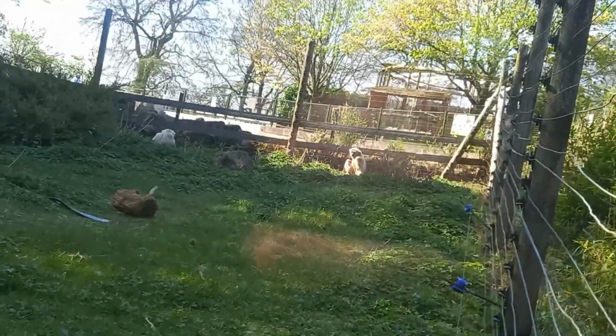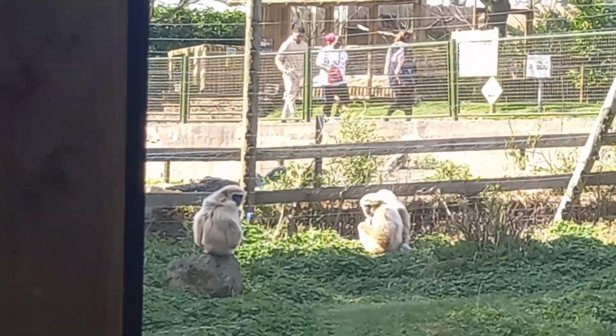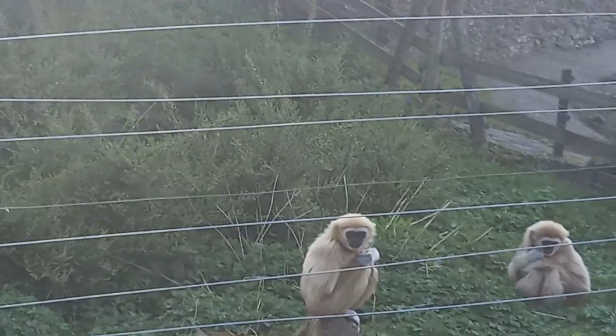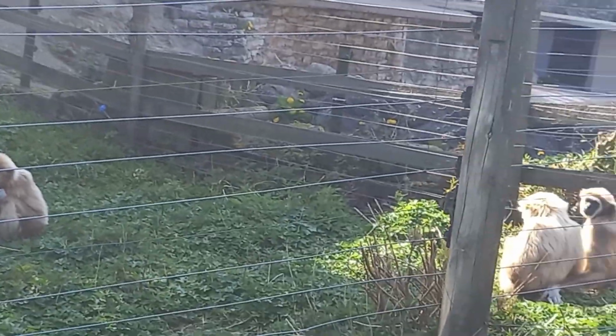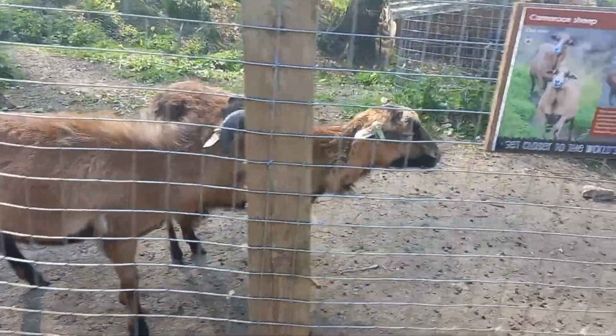There's one over at the back as well. And then there's them other two. There's two at the back now as well. There's one just sitting on the rock. And then there they are from here. There's one on the rock, and they're all sat down at the back of the enclosure.